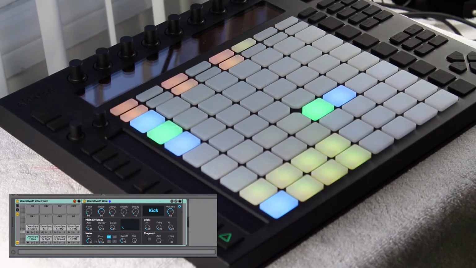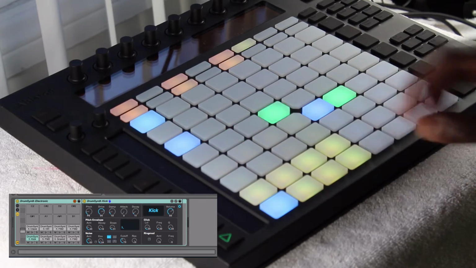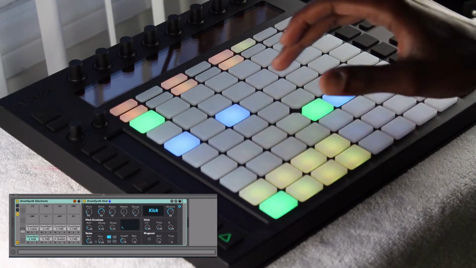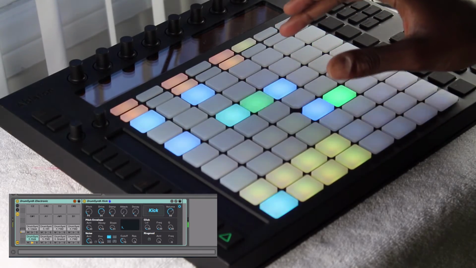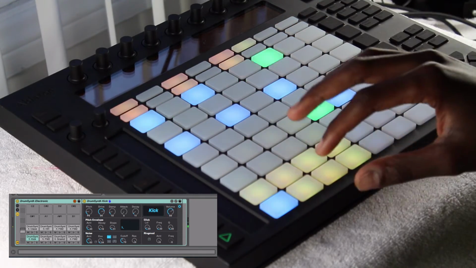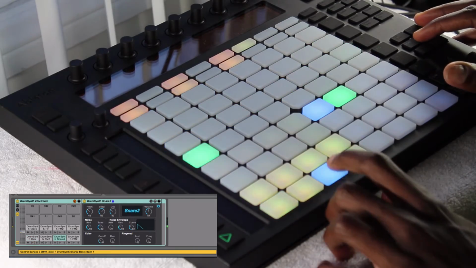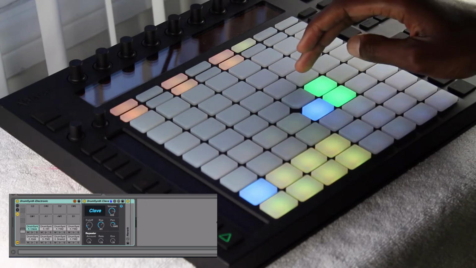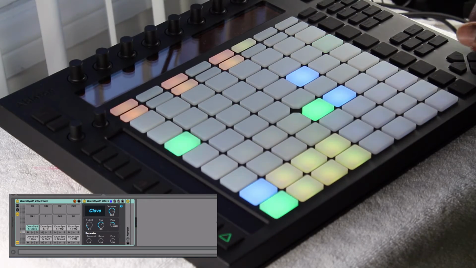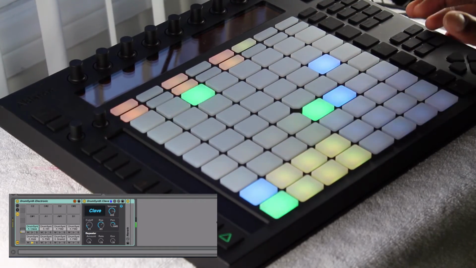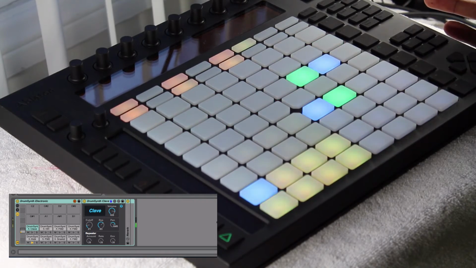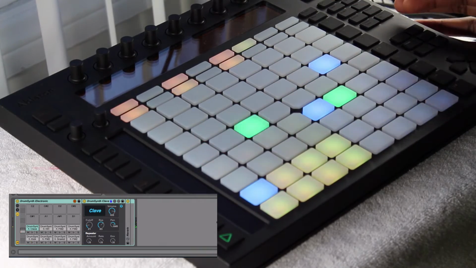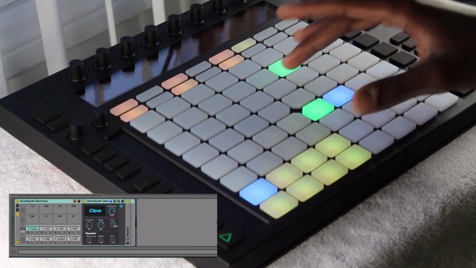All right, so we've got this really simple beat. So let's make it a little bit less simple. And so you just start building your sounds. If you don't know much about time, it's pretty easy to do. If you mess up, you just move it over.